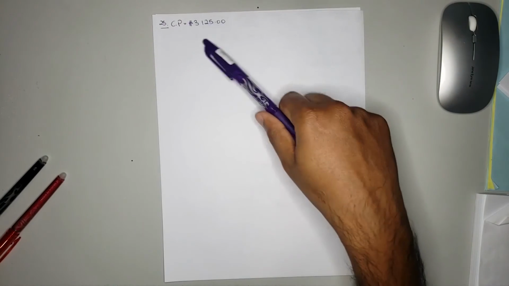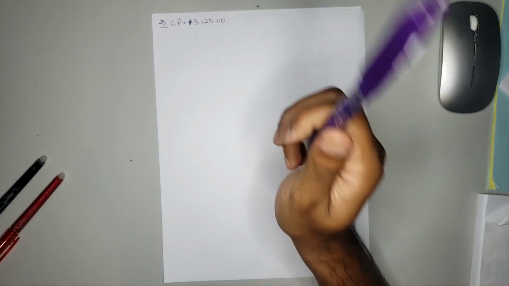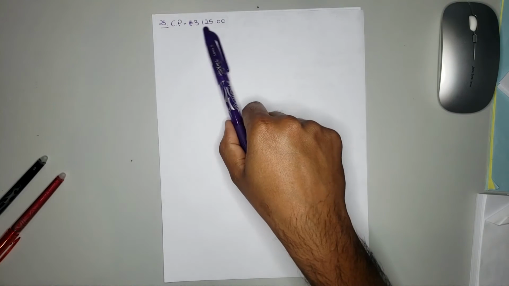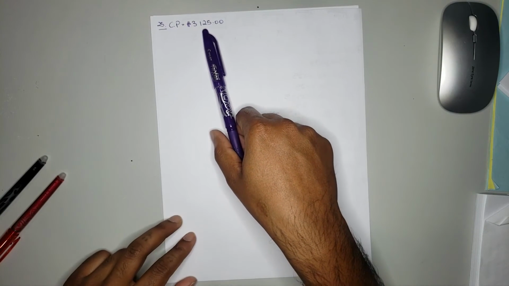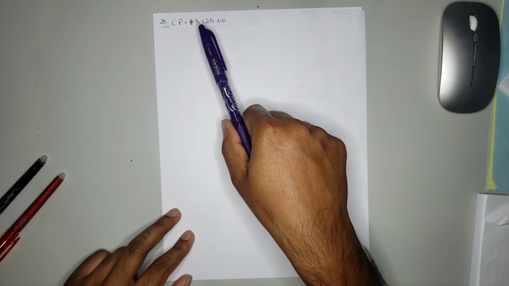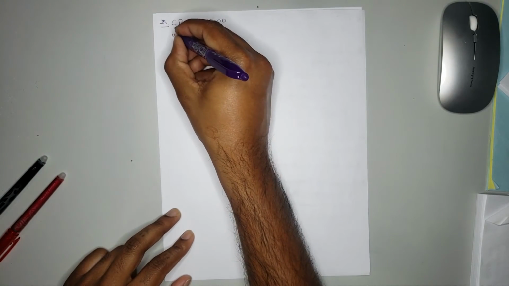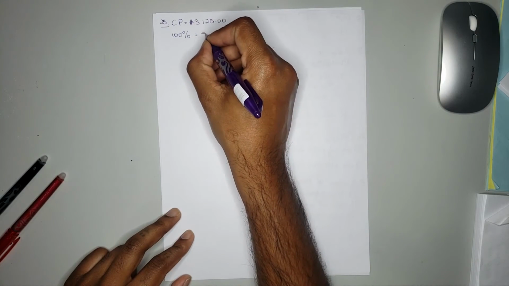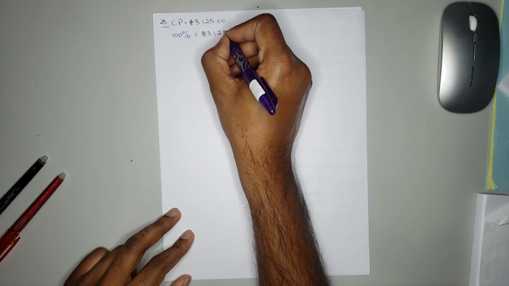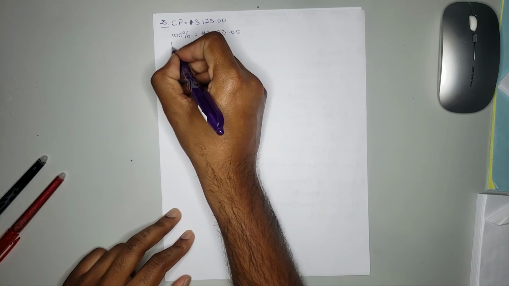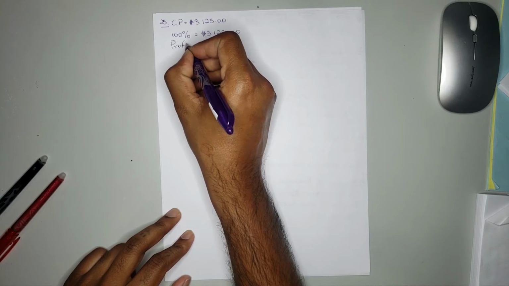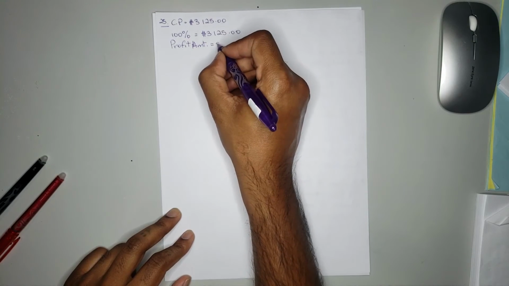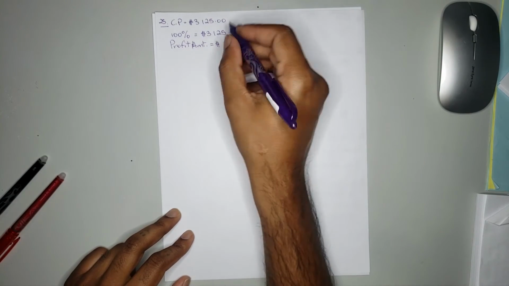So we know the cost price, and we know he sold it to make a profit of 100%. 100% is the total. So therefore 100% will be representing the same figure here, which is 3,125, because that is the total amount. So we know now 100% is equal to the $3,125, and to calculate the profit amount now, the profit amount will be equal to this figure here, because the profit percent was 100%.